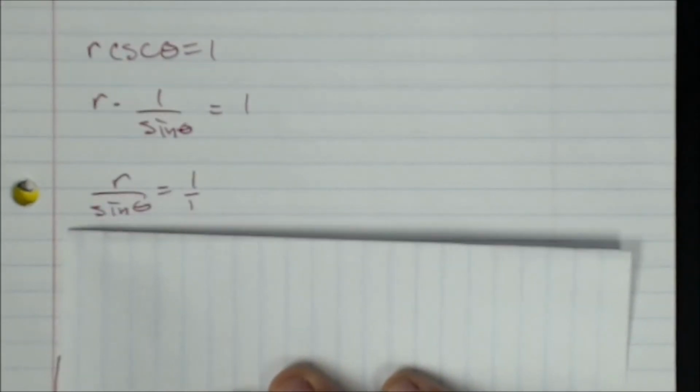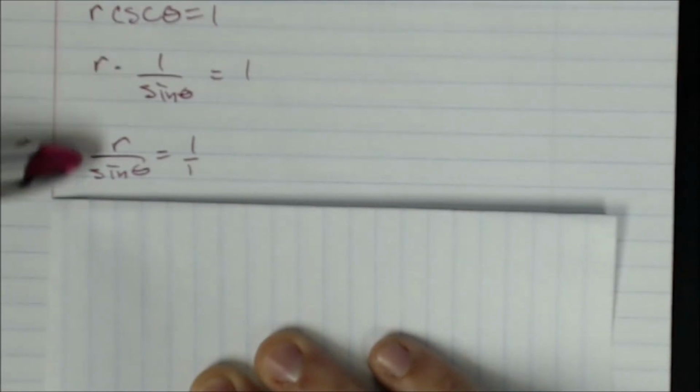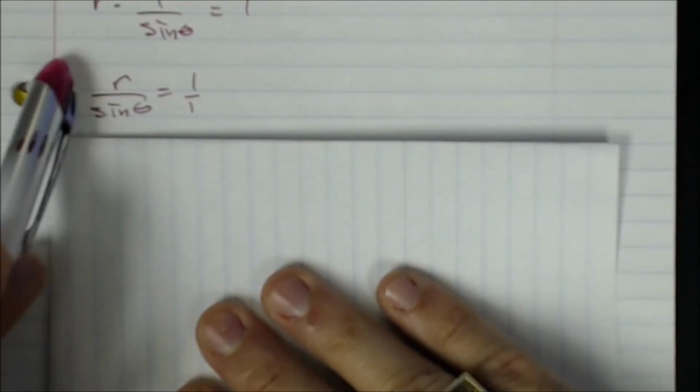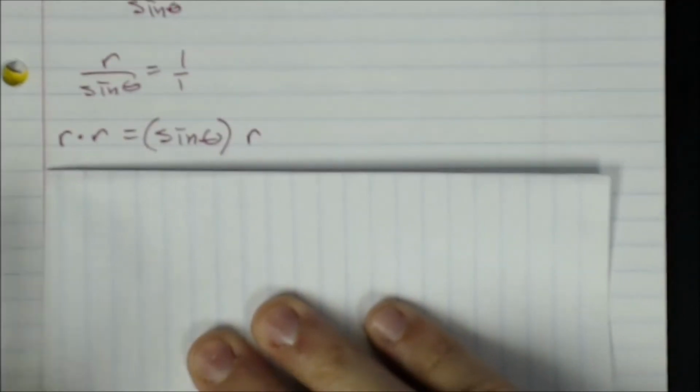So with a little bit of algebraic manipulation, you can see how I multiplied the two fractions across here. You just combined it to make it look prettier. So this step right here is one that you can omit if you feel comfortable. But now, once I have it as r over sine theta equals 1 over 1, I can do some cross multiplication.